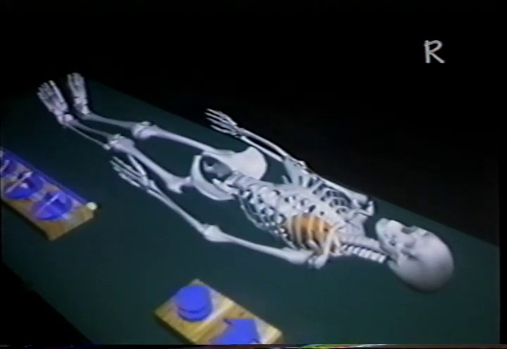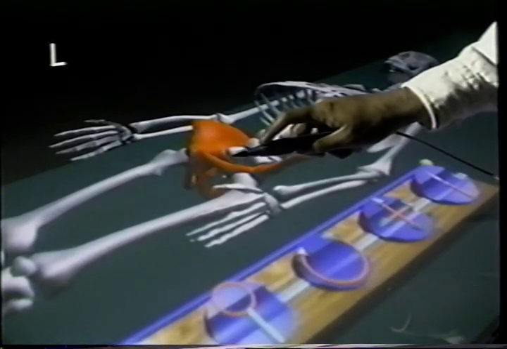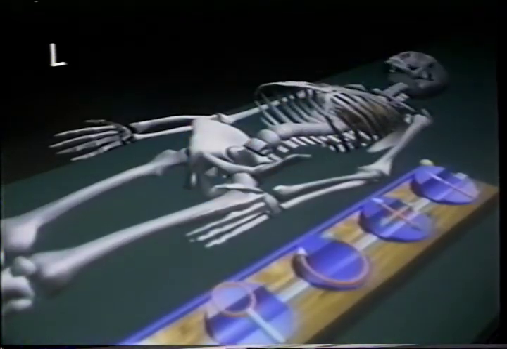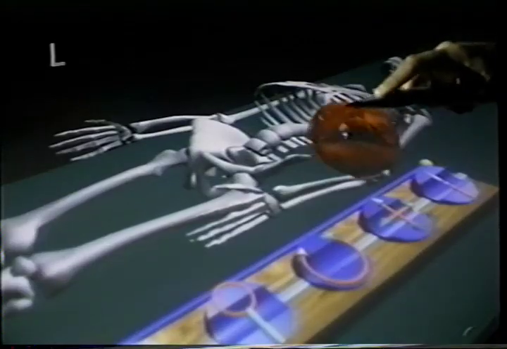The simple annotation we use here is for illustrative purposes only. This information does not appear to the other user, who is a student or a patient. Also, since both users have distortion-free views, they can easily pass objects to each other for closer inspection.